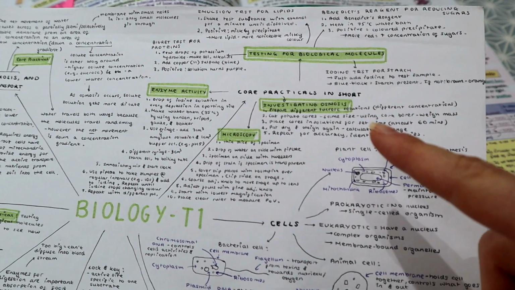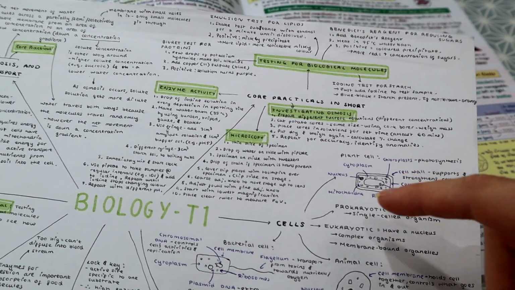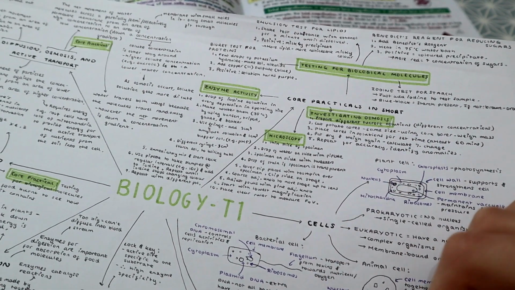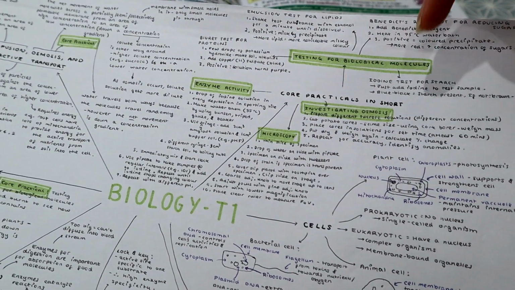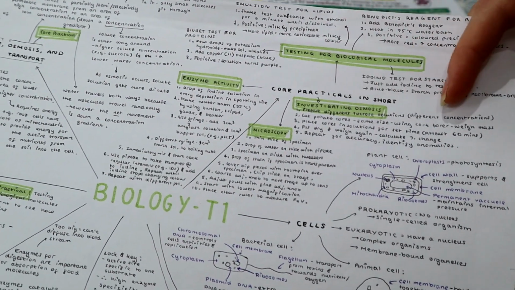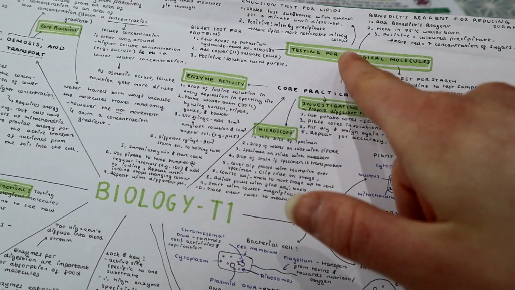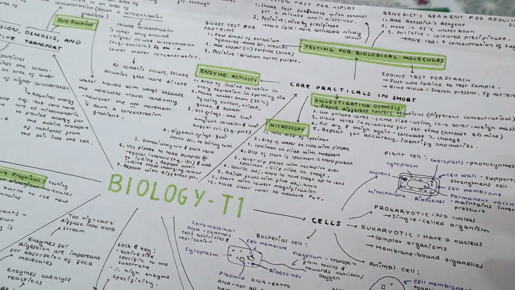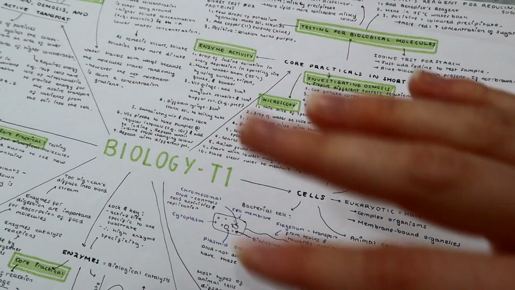And then up in the top right, I put the core practicals. So for topic 1, there were 4 different core practicals. So I made a subheading here just saying core practicals in short, and then highlighted the 4 titles which corresponded to their place on the mind map.